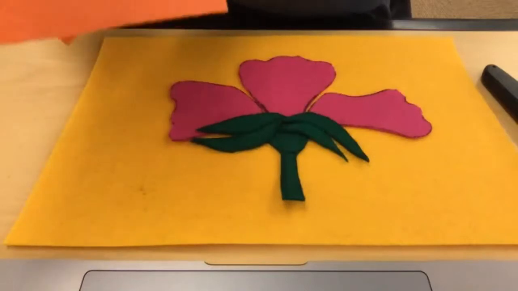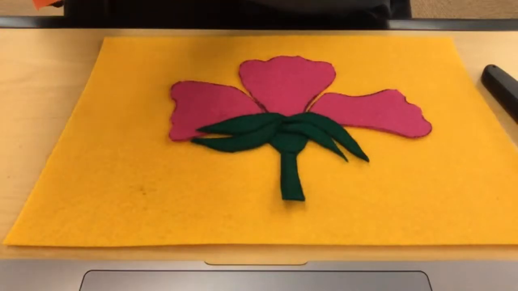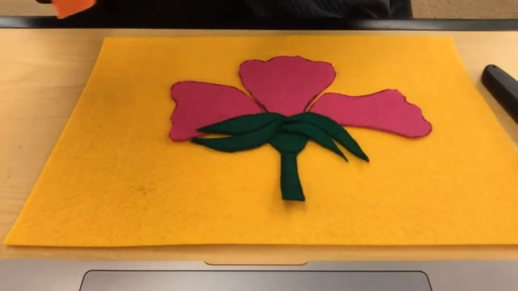It's a little bit of work to make these, but it's so fun.